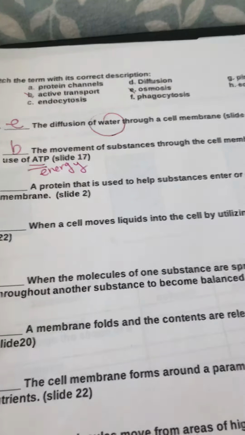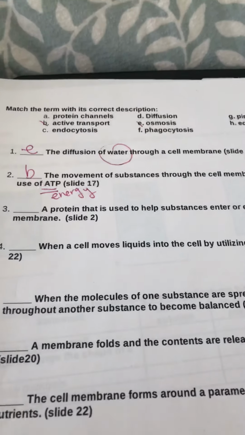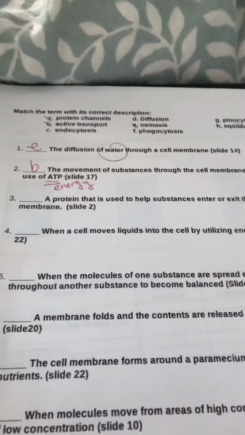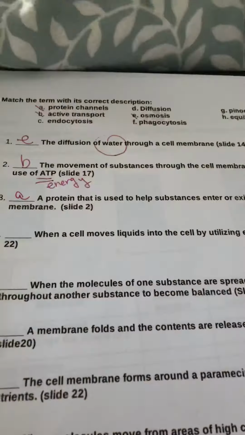Number 3, a protein that is used to help substances enter or exit the cell membrane. So proteins, well, wow, okay. I'm thinking that it's choice A, protein channels, okay? That's going to be in slide 2, I believe. So let's put that down for choice A right there for number 3.